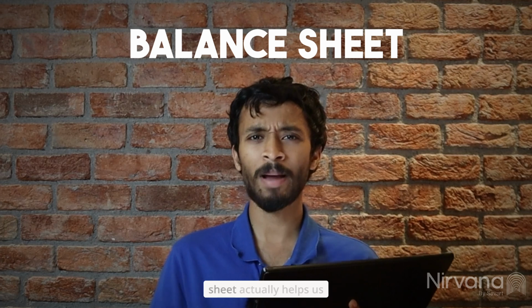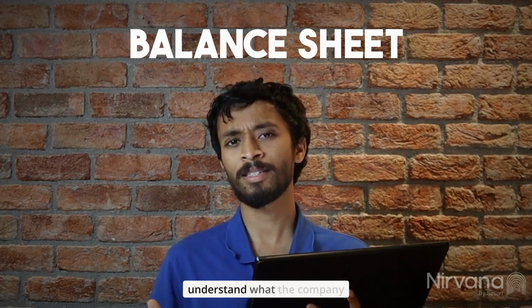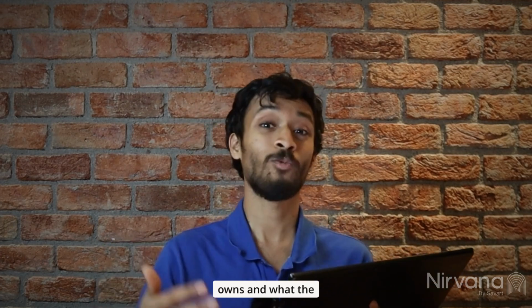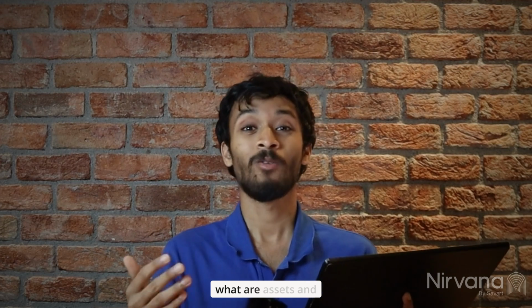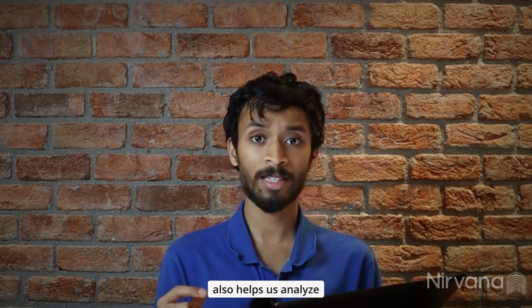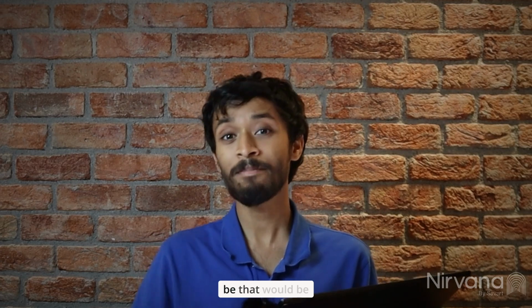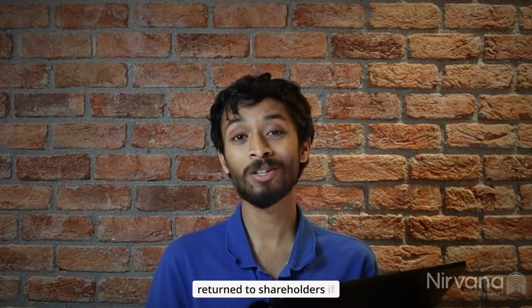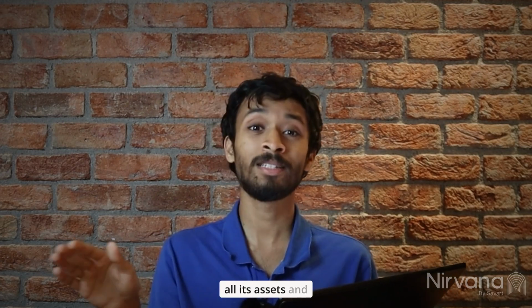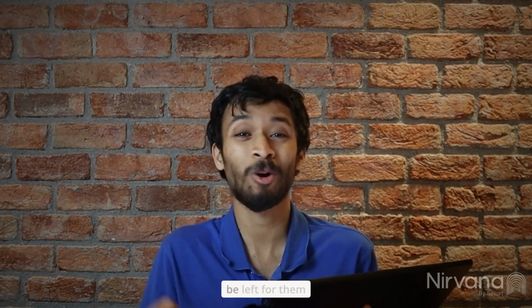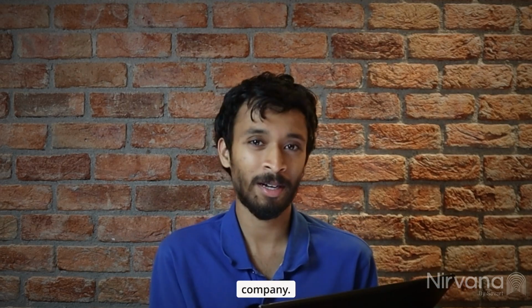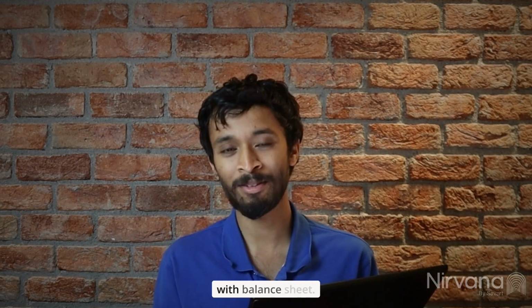The second statement, balance sheet, actually helps us understand what the company owns and what the company owes, which means what are assets and what are liabilities. So a balance sheet also helps us analyze what would the money be that would be returned to shareholders if the company sold off all its assets and paid off all the liabilities, and what would be left for them to get from the company, right? So that is what you can also understand with balance sheet.